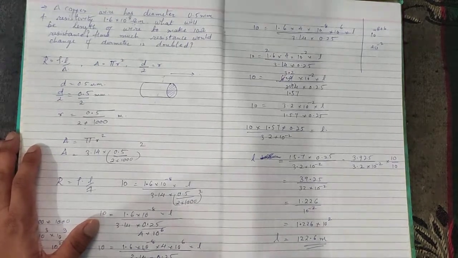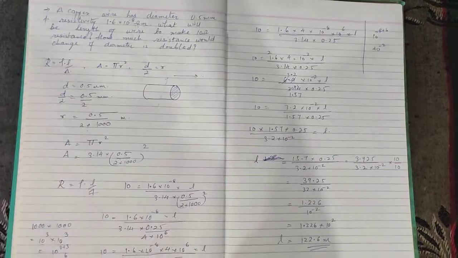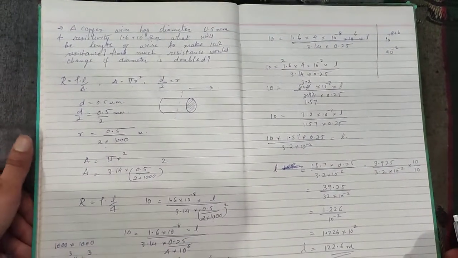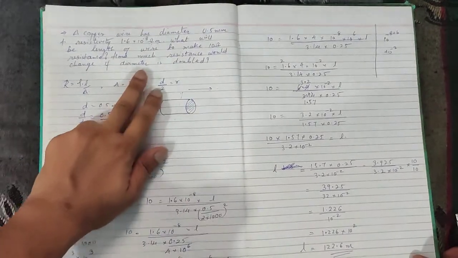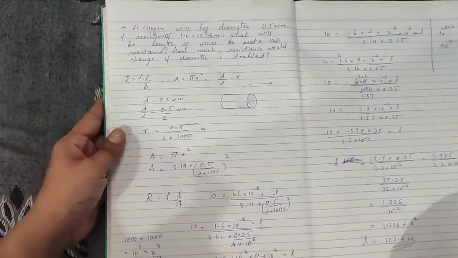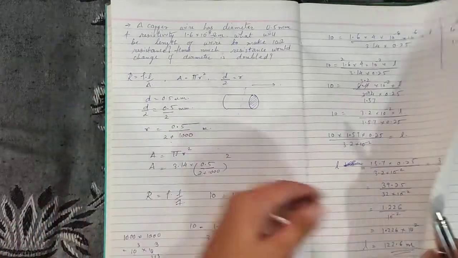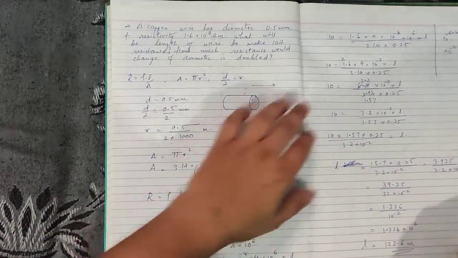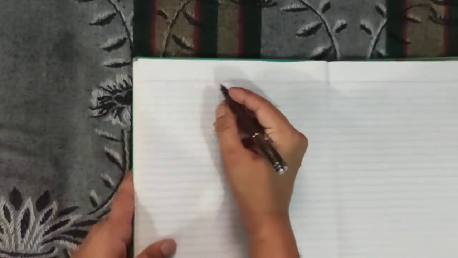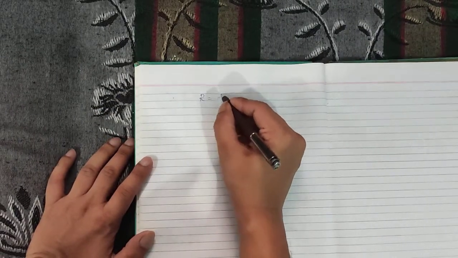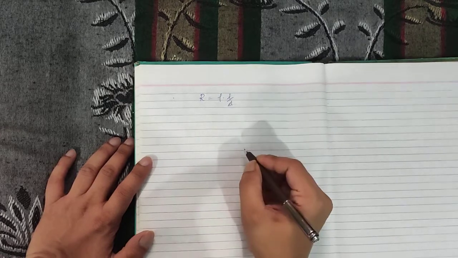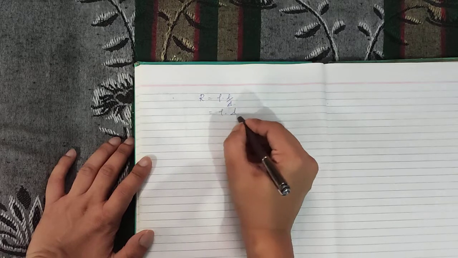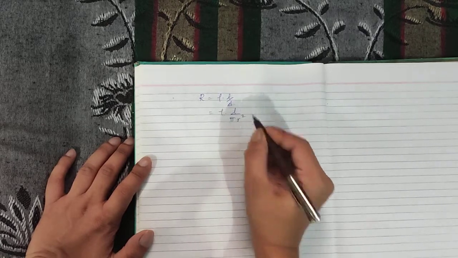Now we move on to the second part of the question. What will happen to the resistance if the diameter is doubled? So let me solve this question for you in a different manner. We don't need to go through all of these numbers. We will use this at the very end. So the resistance R is equal to rho into L upon A, right? Where A can be written as pi R square, right?